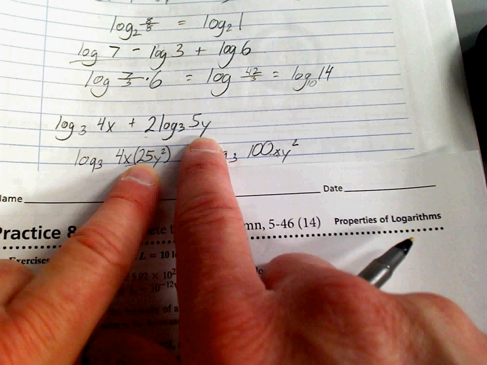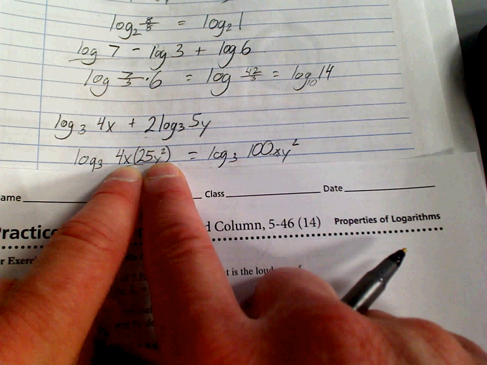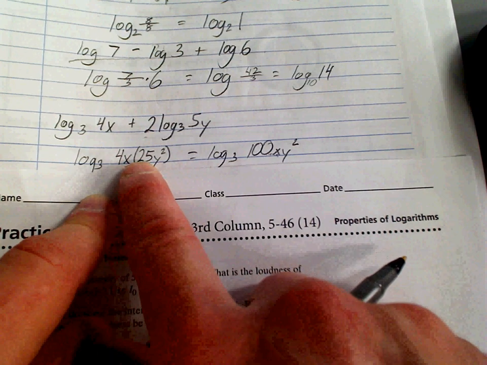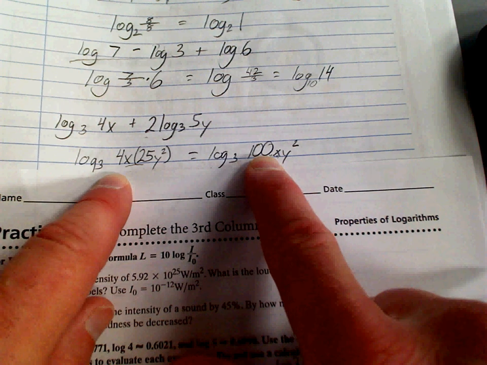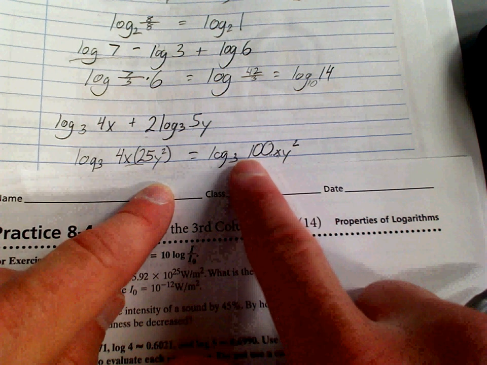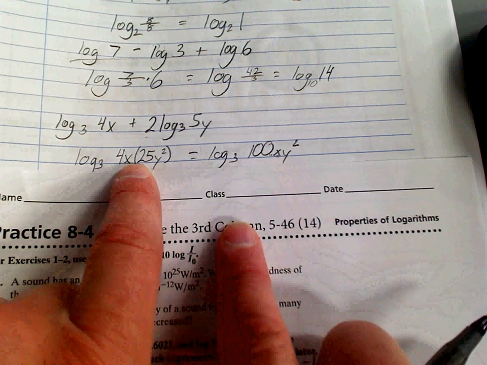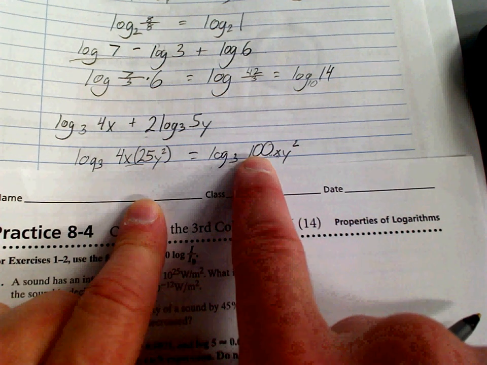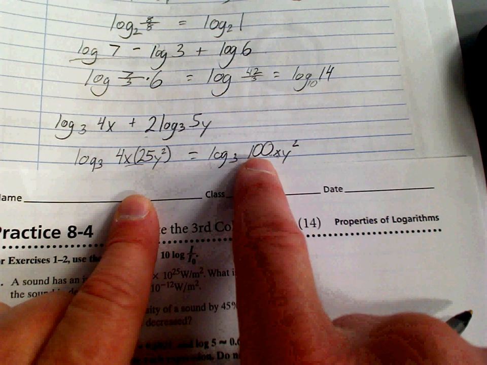So the 2 goes to the 5y, making it 25y squared. And then it's just a matter of simplifying: 4x times 25y squared can be rewritten as 100xy squared. This is the way you would want to write it out. These are the exact same thing. If you were to get that on an ACT, but you look over here and go, man, I don't have that answer, but I have this answer, you'd want to recognize they're the same thing.